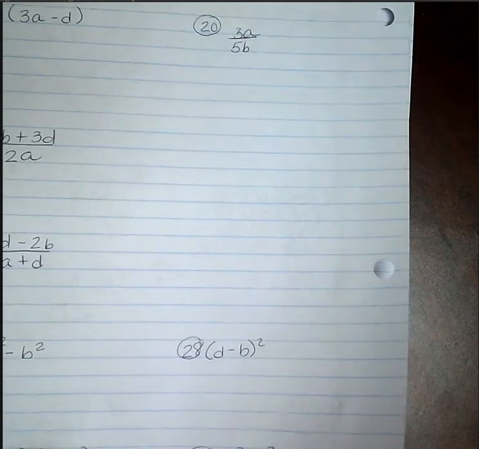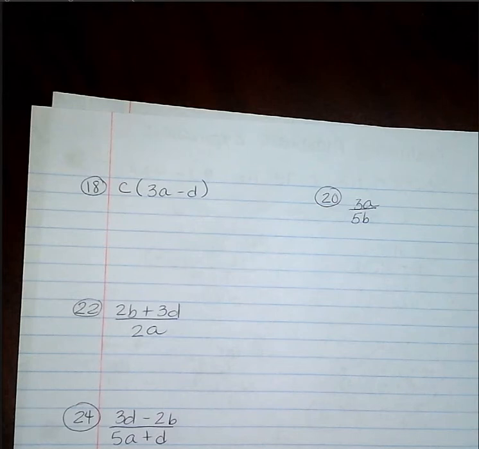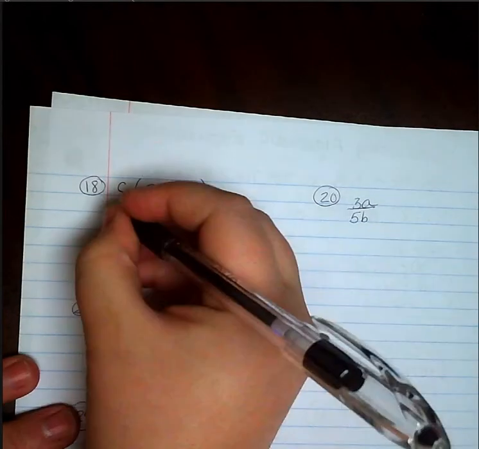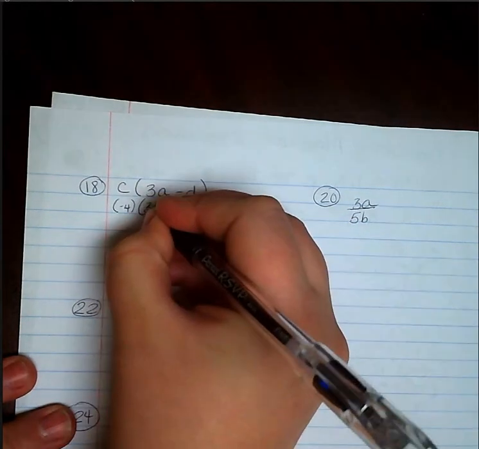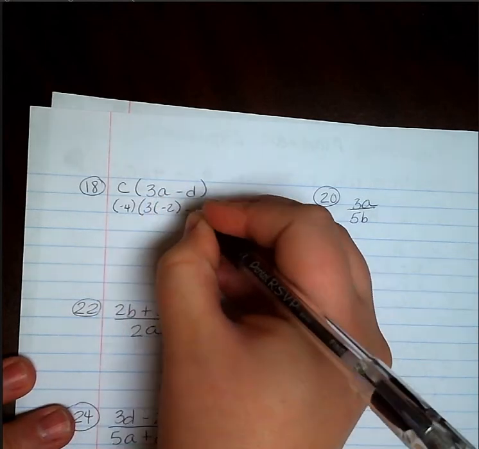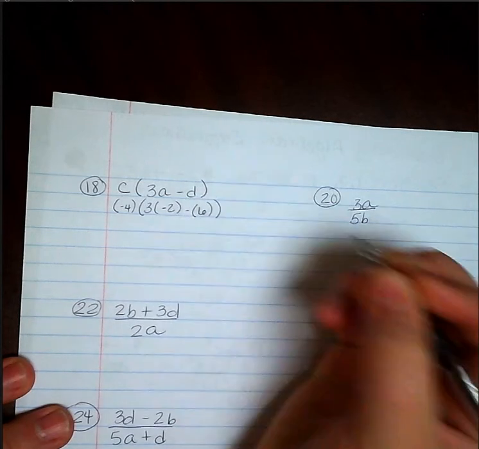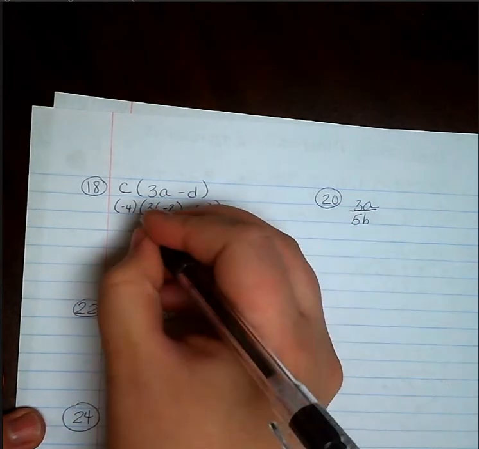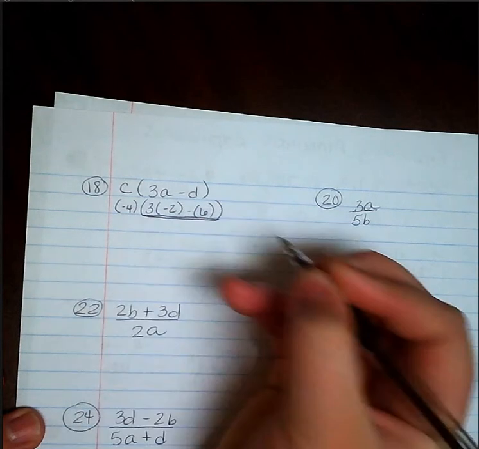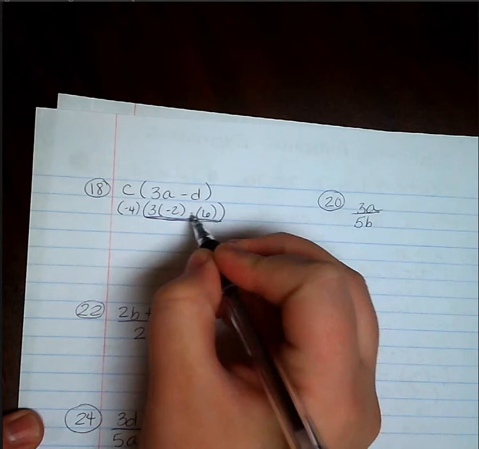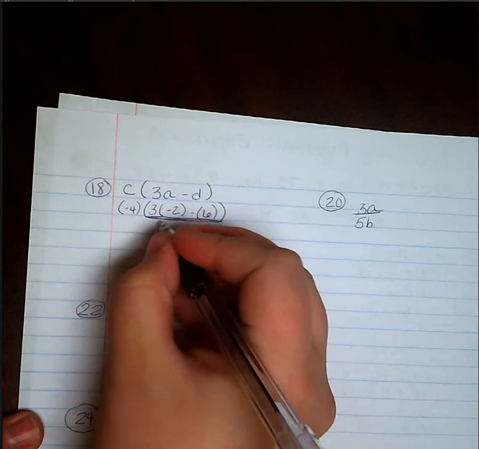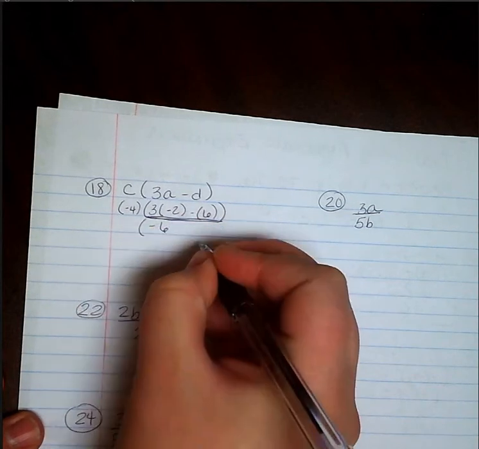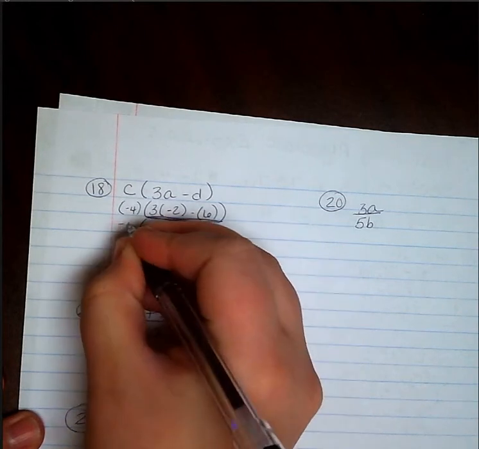Now let's move on to problem number 18. On problem number 18, they give us C, which is negative 4, times 3A minus D. Okay? So we do what's inside of those parentheses first. So we have multiplication and subtraction. We need to take care of that multiplication first. So 3 times negative 2 is negative 6, minus 6, and then bring down that minus 4.